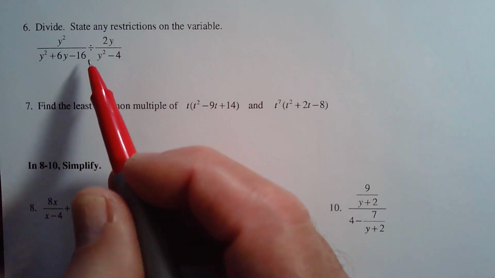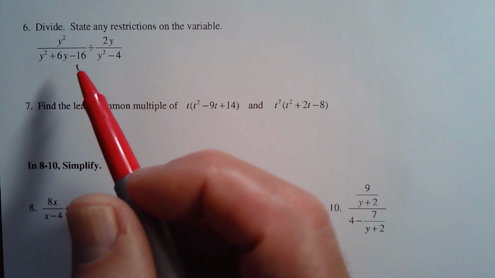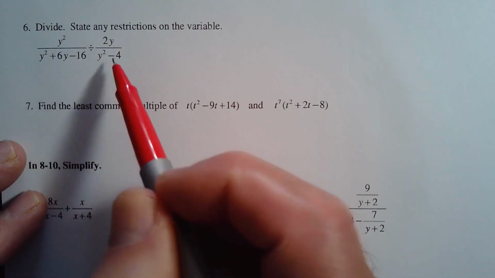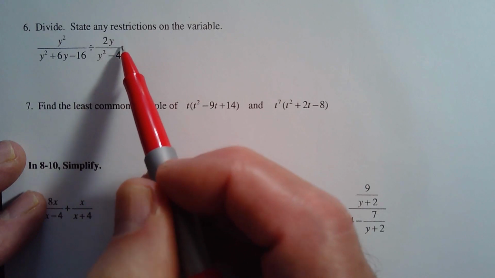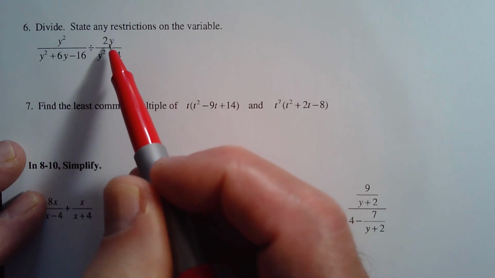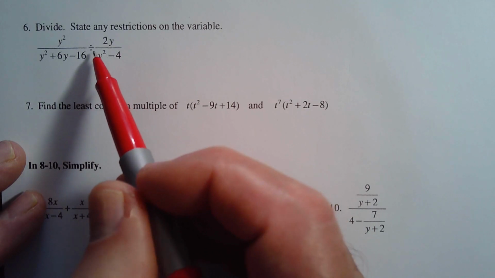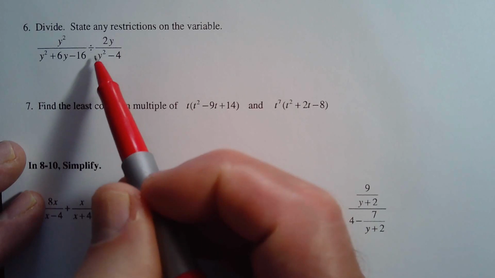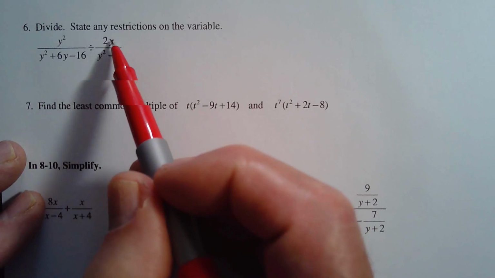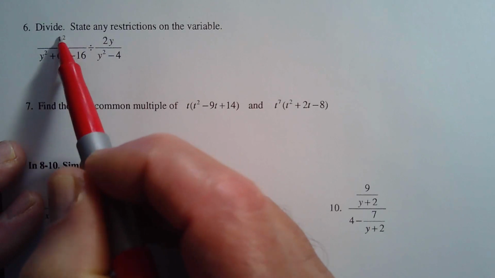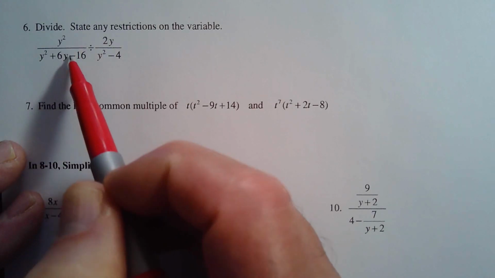Alright, now division. This is one that can be a little confusing, so we have to restrict all the things in the denominators that we start with, and when we flip this and use our multiplication is the same as dividing by the reciprocal idea. Dividing by the reciprocal is the same as multiplying, I should say, better, that this y is going to have to be restricted. So the only thing that's not restricted is this first numerator in a division problem.